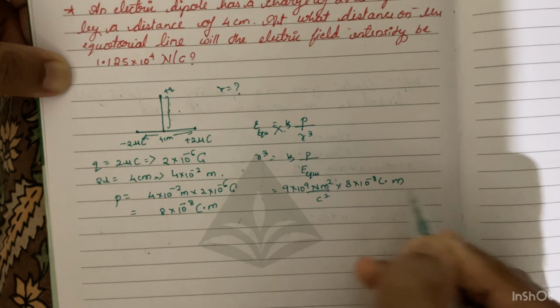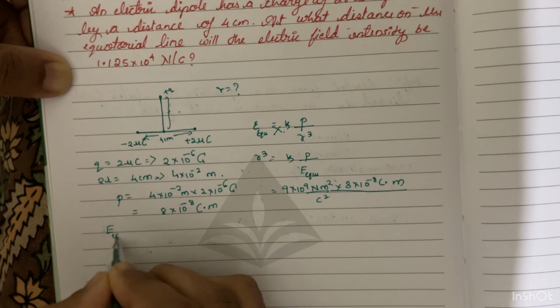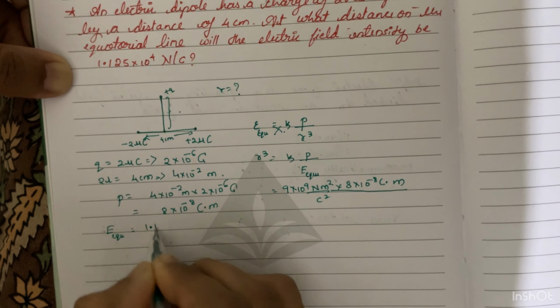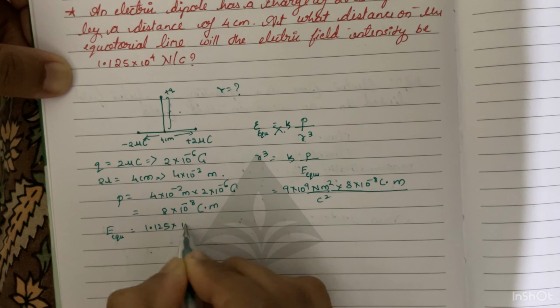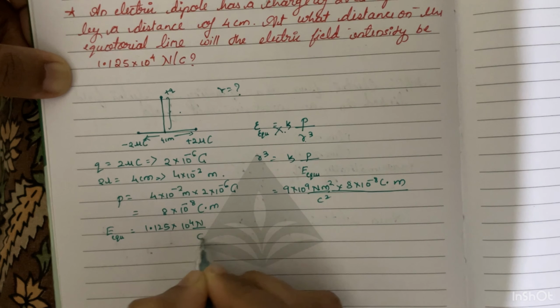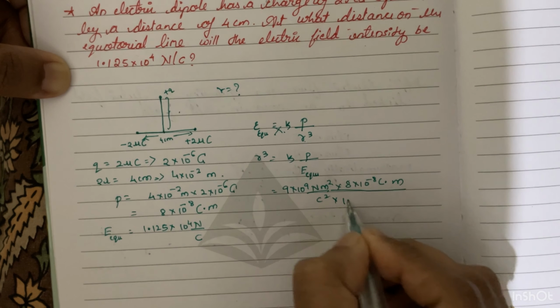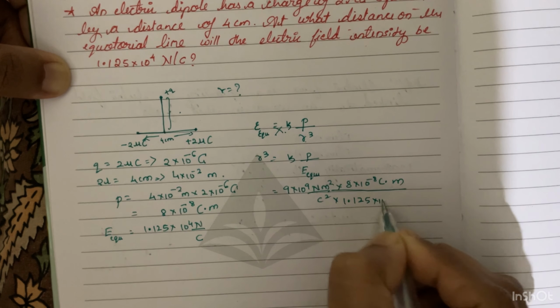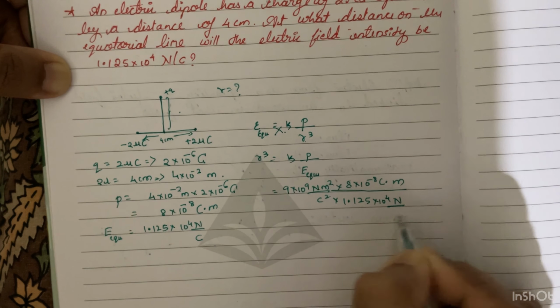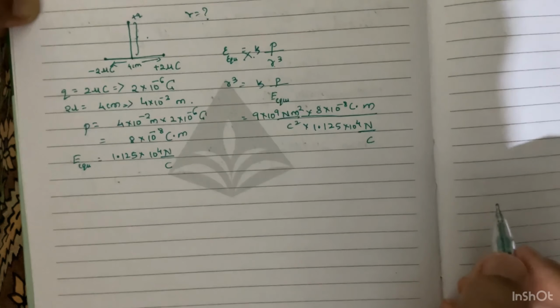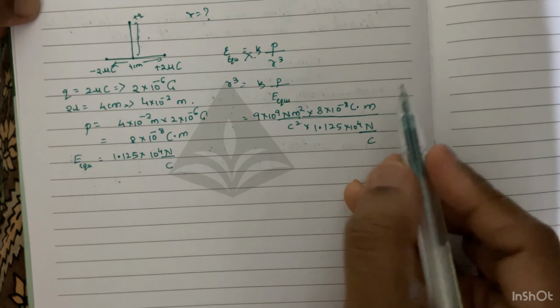Now what is the equatorial field value we are having? I forgot to write, the electric field on the equatorial line is 1.125 into 10 raised to the power 4 newton over coulomb. Now see here, we can do cancellation.